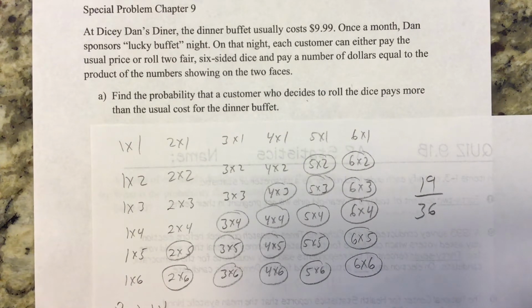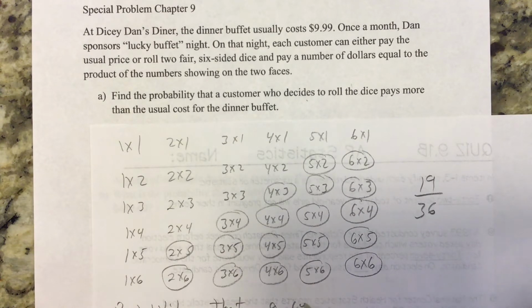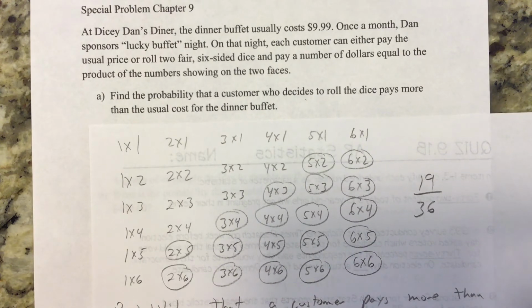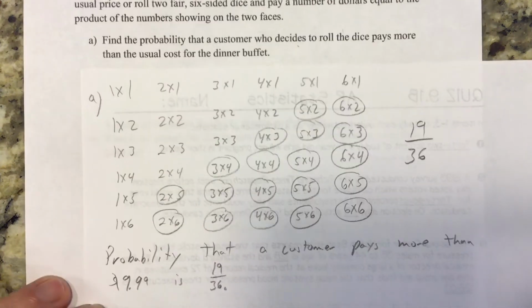The probability that a customer pays more than $9.99 is 19 out of 36. There you go. Question A. That was fun.